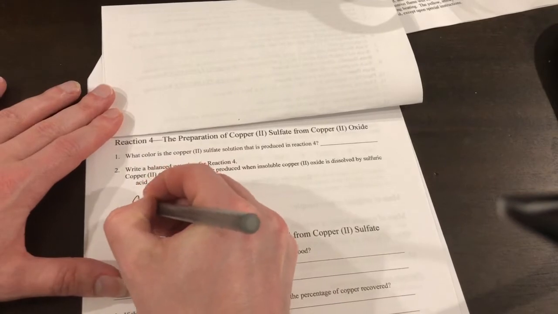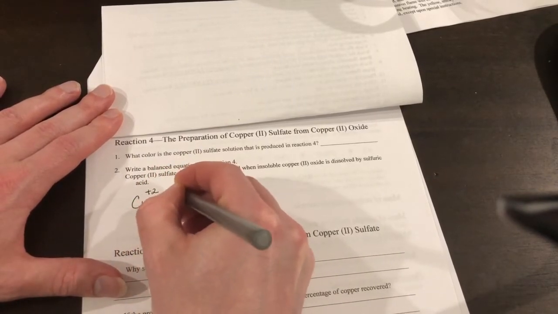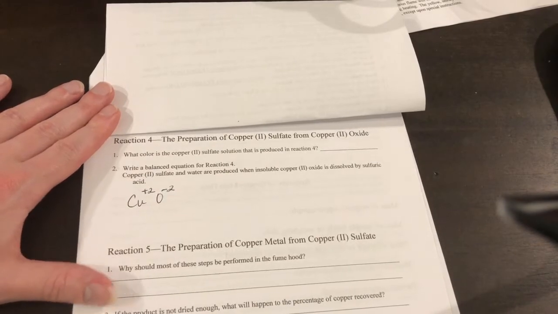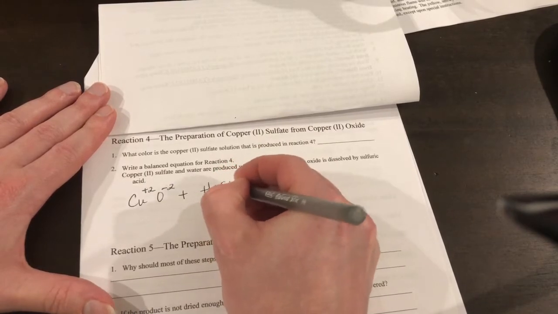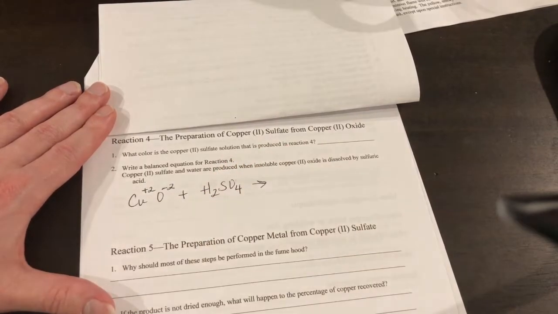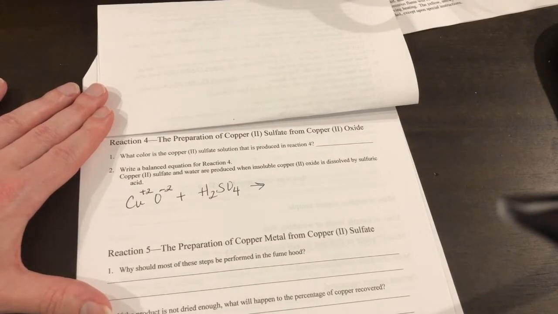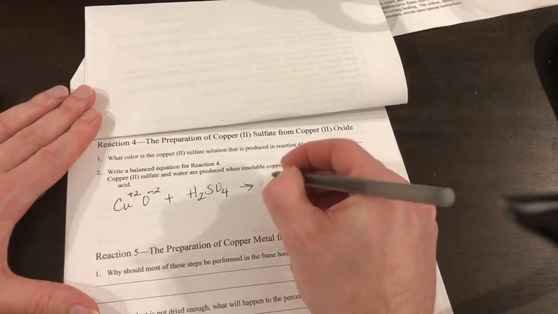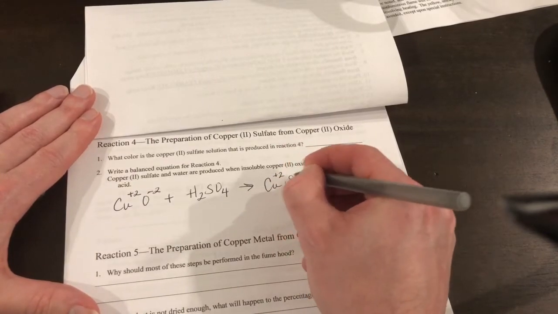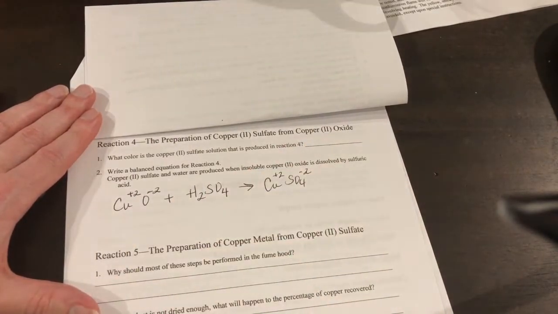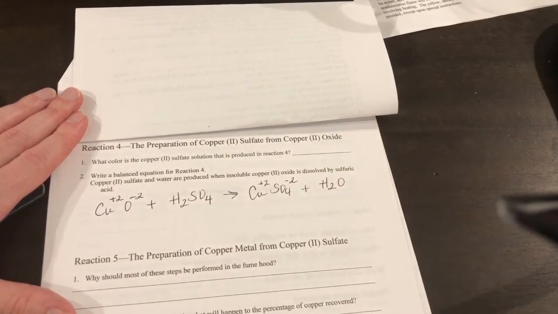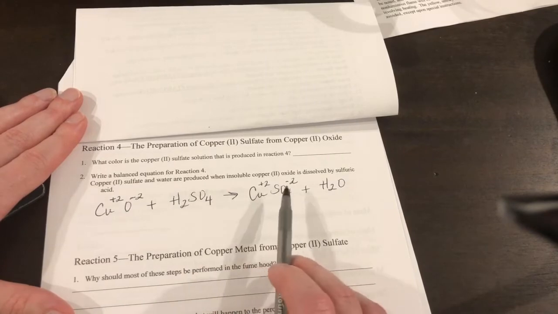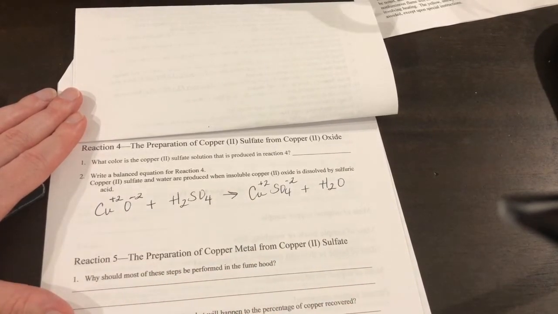Okay, so we're going to take copper 2 oxide. Copper has a +2 charge and oxygen has a -2 charge. And I'm going to react it with sulfuric acid, which is H2SO4. Okay, and the products are going to be copper 2 sulfate and water. So this is going to be a double replacement reaction. So copper 2 sulfate looks like that, no need to crisscross, plus water. And it should be balanced. Okay, so we've got 2 H's on this side, 2 H's on this side, 1 sulfate, 1 copper.